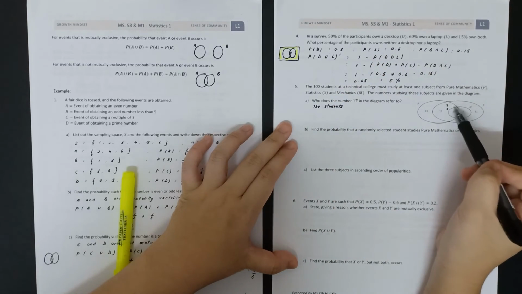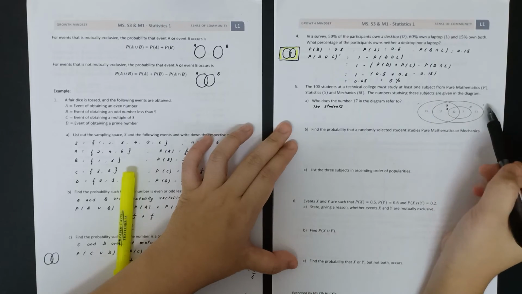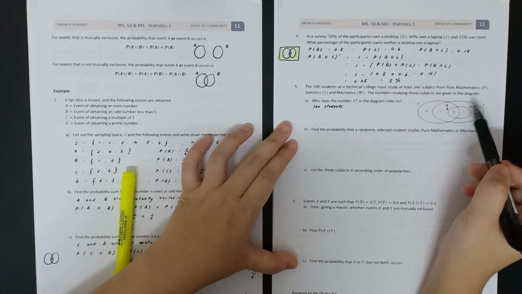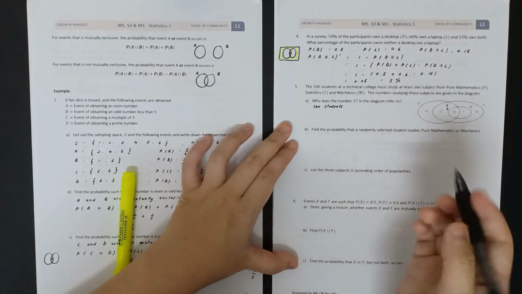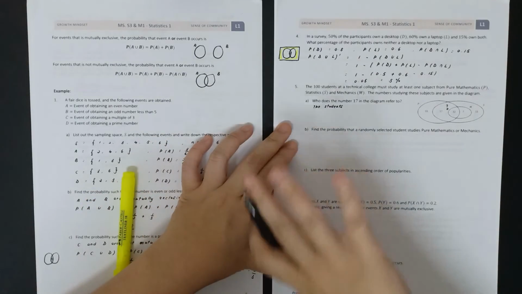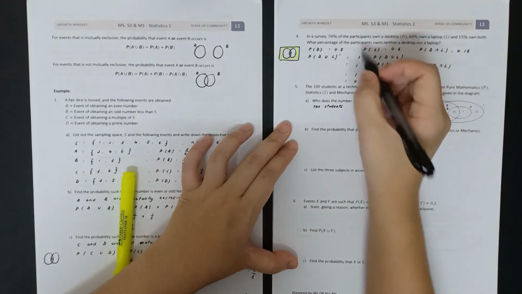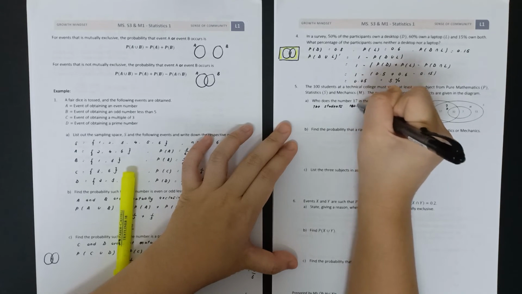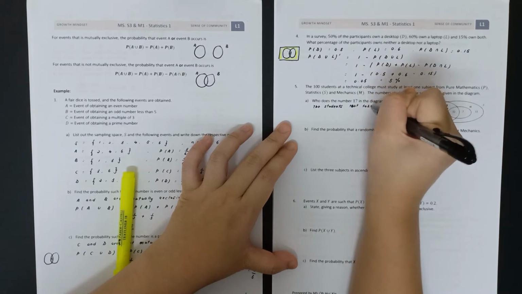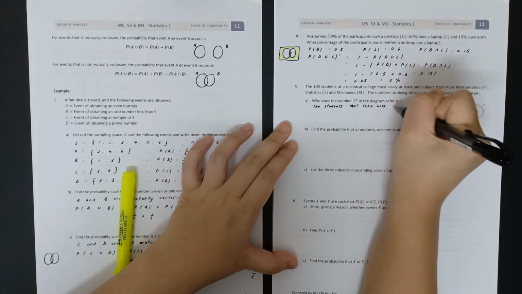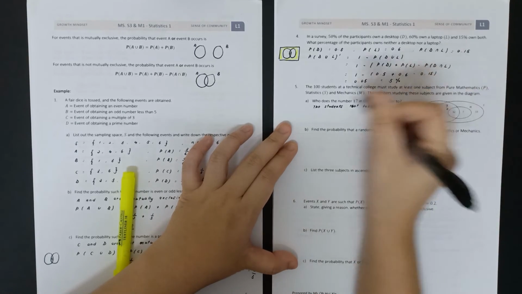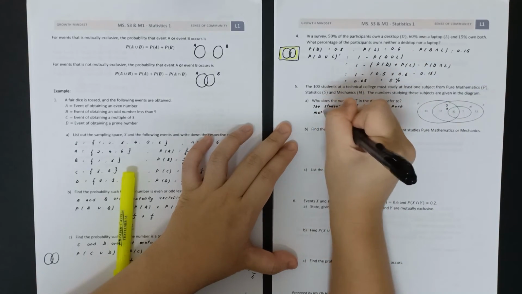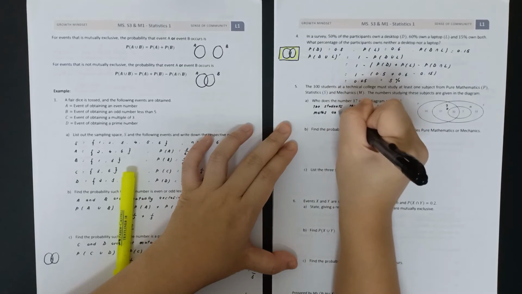So you can see here and here is the intersection between P and S. So that means these students are actually taking both pure maths and statistics. Okay, so the students that take both pure maths and statistics.